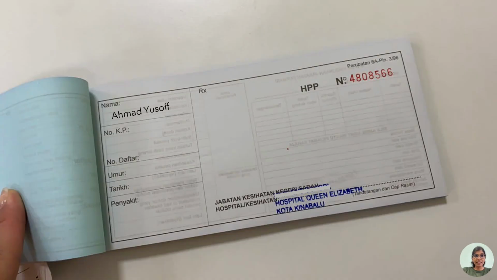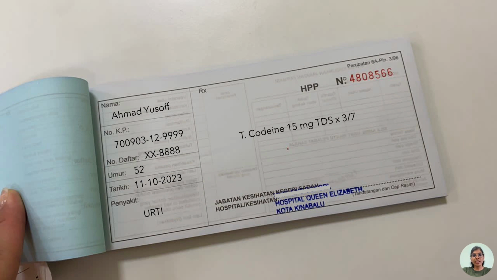Okay, so now based on the patient just now, his name was Ahmed Yusuf. He would have an ID number and a registration number to the hospital or clinic. His age is 52. The date, the current penyakit, which is the current disease, and he was prescribed codeine 50 mg, TDS, 3 times a day. And this is still not a valid prescription, as it does not have a sign and an official chop of the doctor or the prescribing physician. Now, this would act as a valid document because it also has a number up here, 4808566, so we know where the prescription belongs to, and it's easily trackable in this sense.